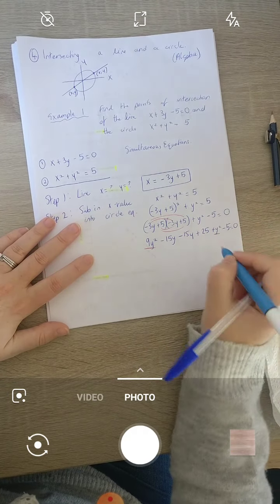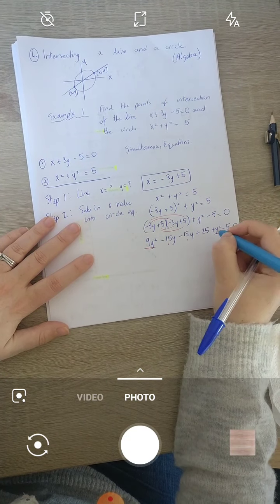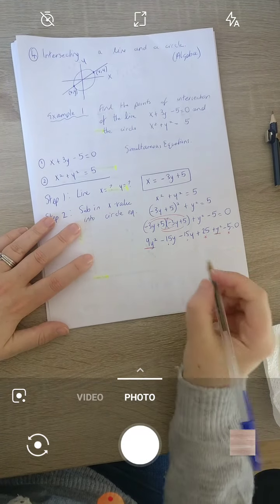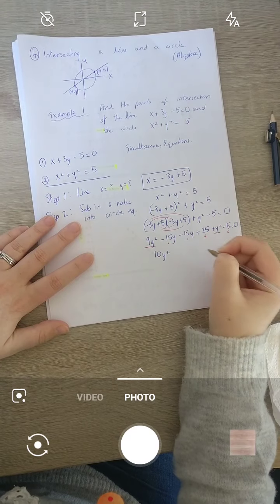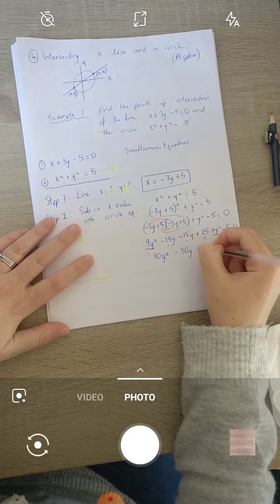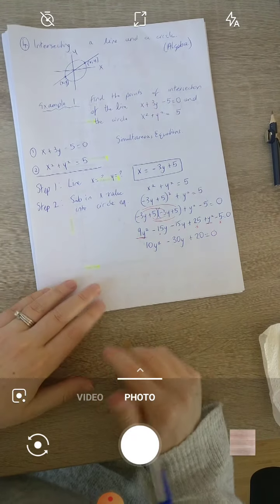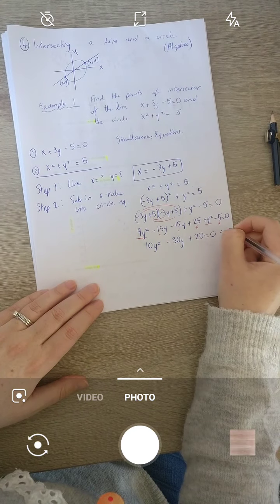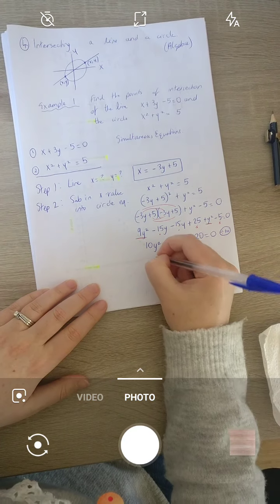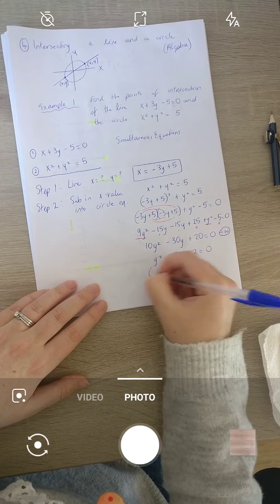Now we need to tidy this up. We have 9y squared plus y squared, minus 15y minus 15y, and plus 25 minus 5. So we end up with 10y squared minus 30y plus 20 equals 0. So we end up with a quadratic that we need to solve. But the first thing I'm going to do here to simplify and make my life easier is divide all the way across by 10. So we end up with y squared minus 3y plus 2 equals 0.